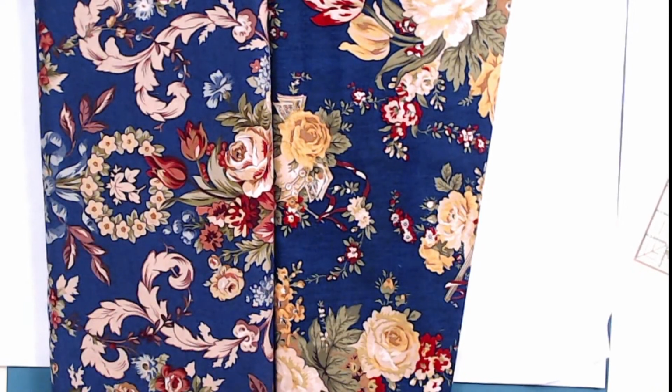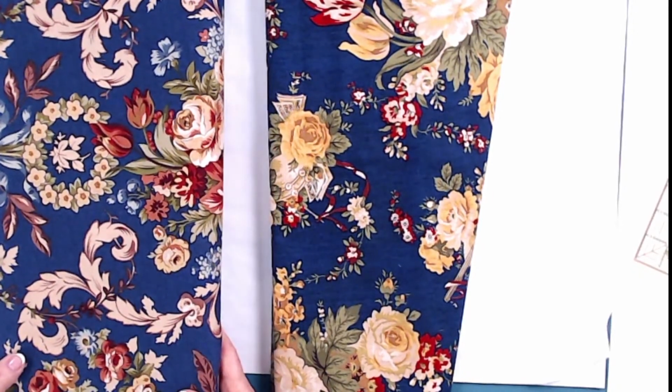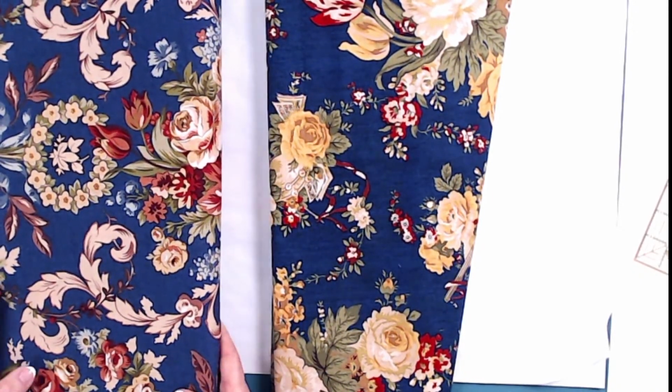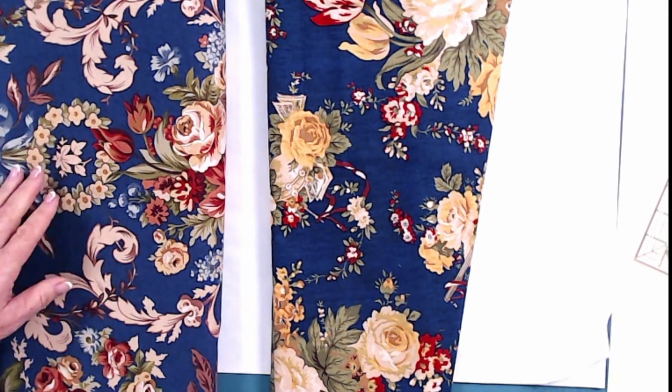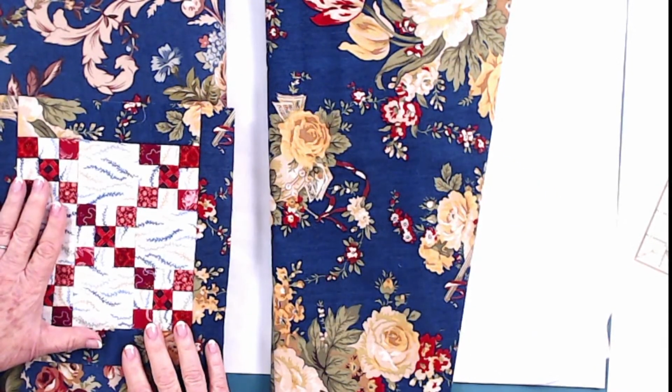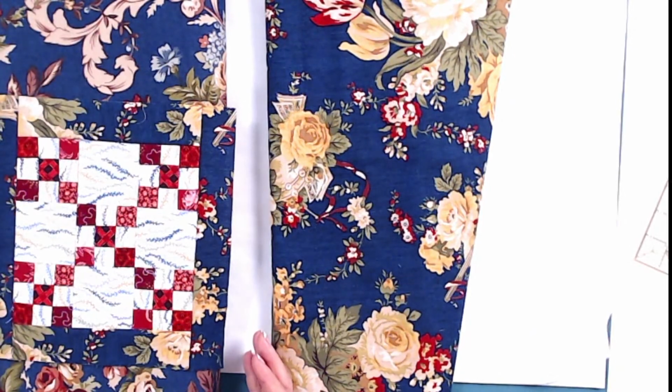Then the other day I was running through my fabric and found this one, and I went, oh my goodness, I love that. And see, even if I decided to do this, I still could pull this off.